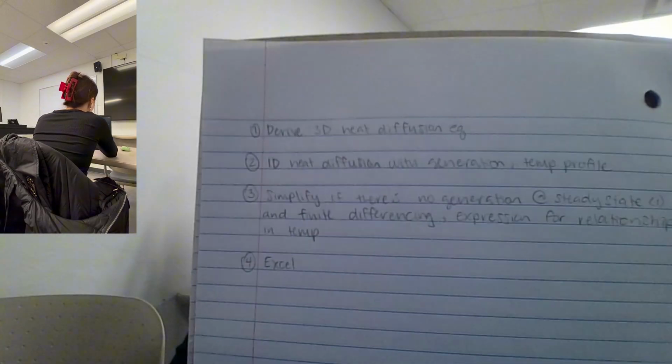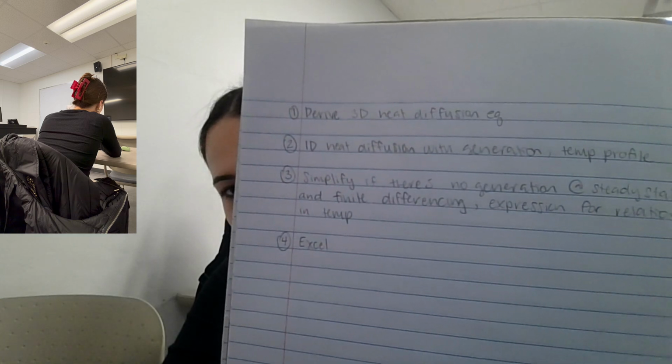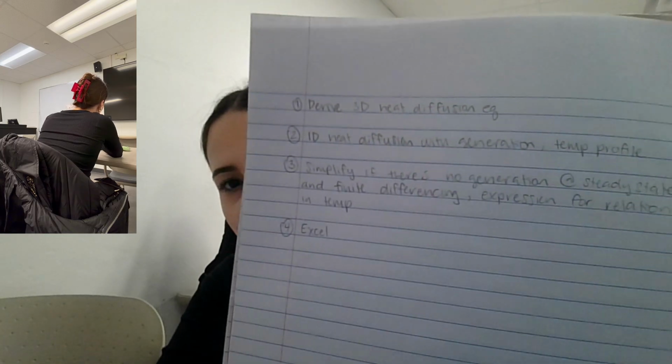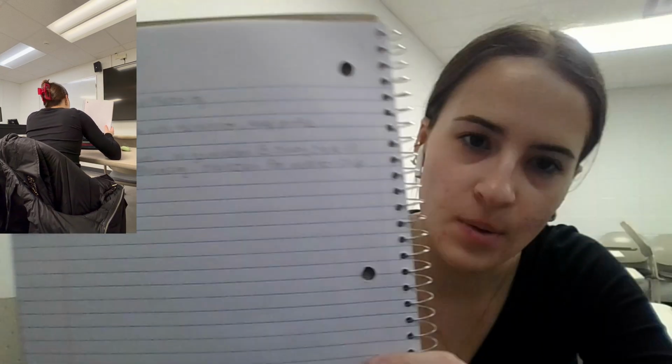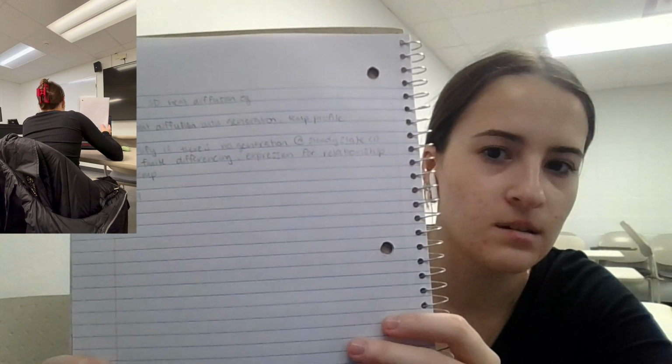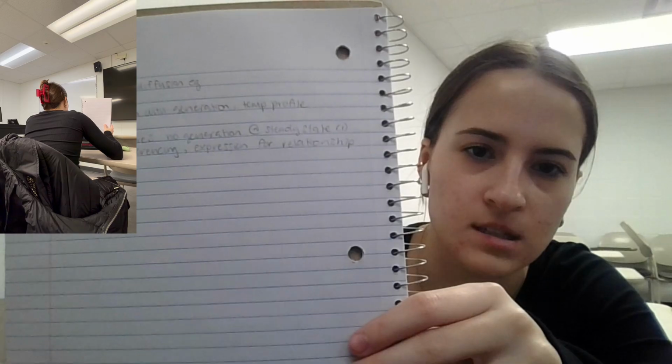So today I have my agenda listed here on the notes. We're going to derive the 3D heat diffusion equation as if we're looking at a three-dimensional cube, and then we're also going to show the temperature profile relationship for one-dimensional heat diffusion if there is heat generation. Another part is we're going to simplify the first equation if there's no generation and it's at steady state, rather than just the equation in its generality. Now we're going to simplify it a little bit if it's at steady state.